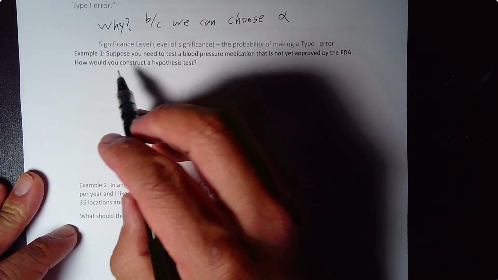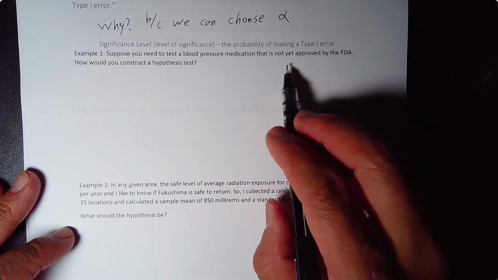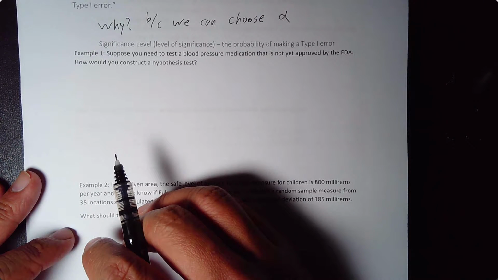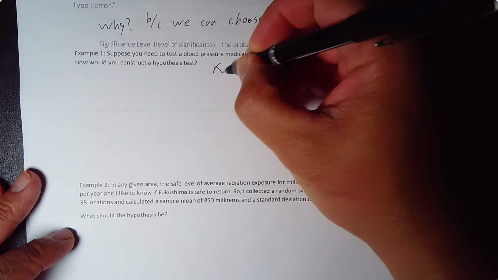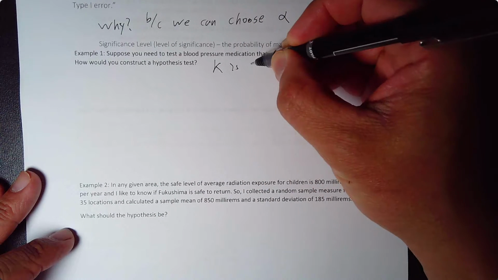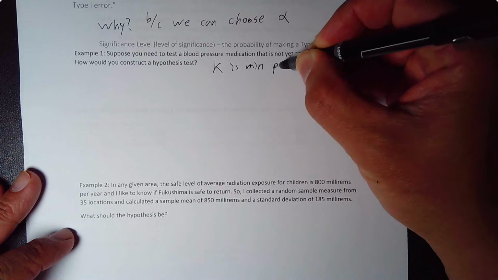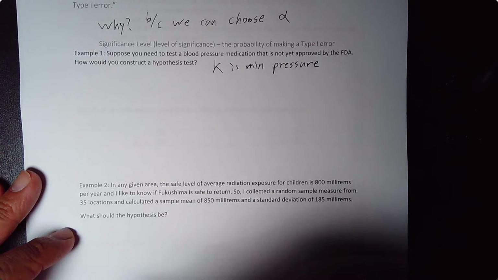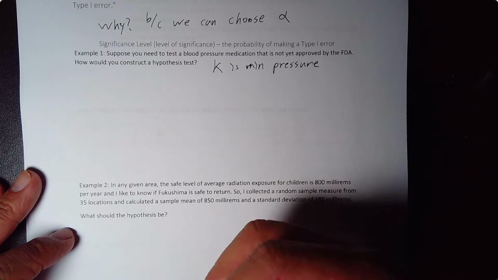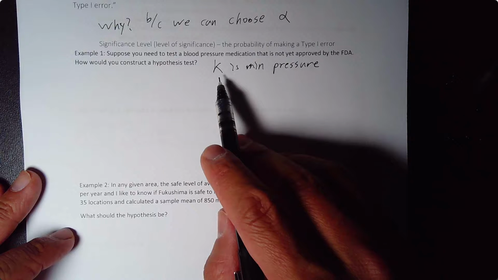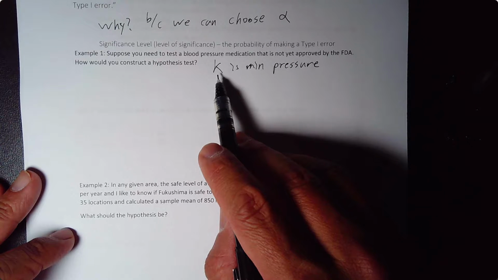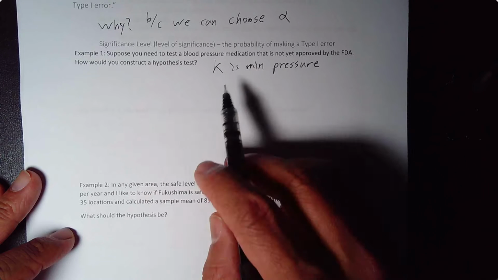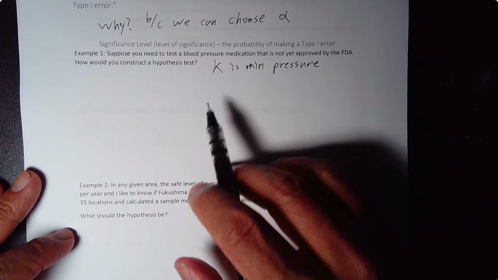So suppose I need to test a blood pressure medication that is not yet approved by the FDA. How would you construct this hypothesis test? Let's say k is the minimum blood pressure. Here's a blood pressure medication, and say that it lowers your blood pressure. Now, lowering blood pressure is good. However, if the medicine lowers your blood pressure below k, then it might kill you. So it is dangerous.